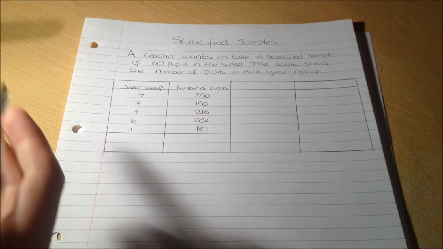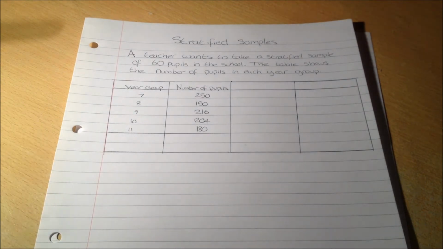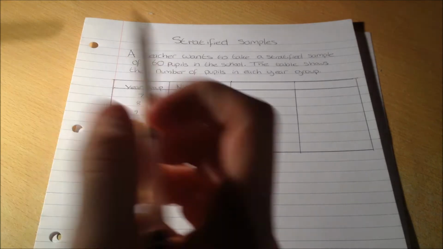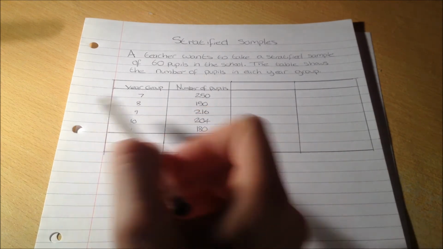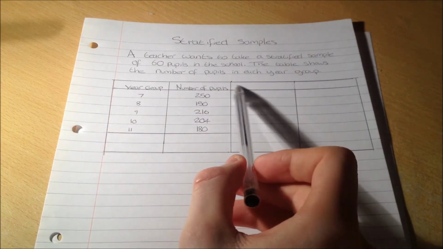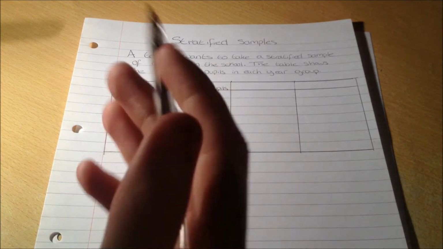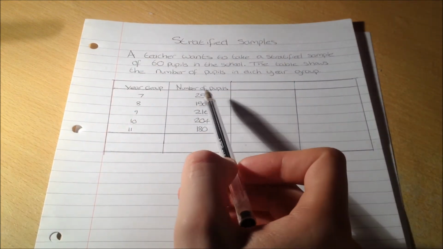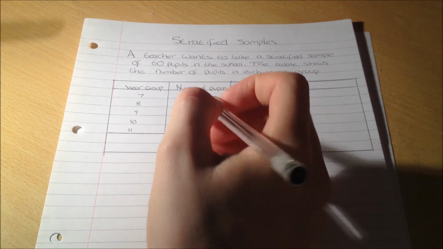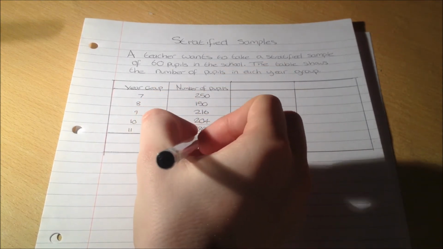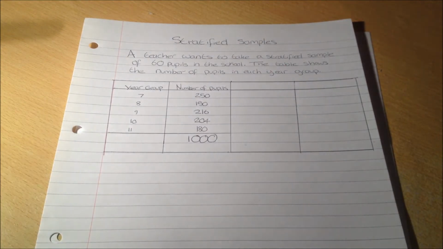A teacher wants to take a stratified sample of 60 pupils in the school. The table shows the number of pupils in each year group. Now, there are multiple ways of figuring this out, but this is the way I like to do it. First, you should be given this table here, and you should want to add these later on. First, you add the totals of these together, and you should get, from these ones particularly, 1,000.